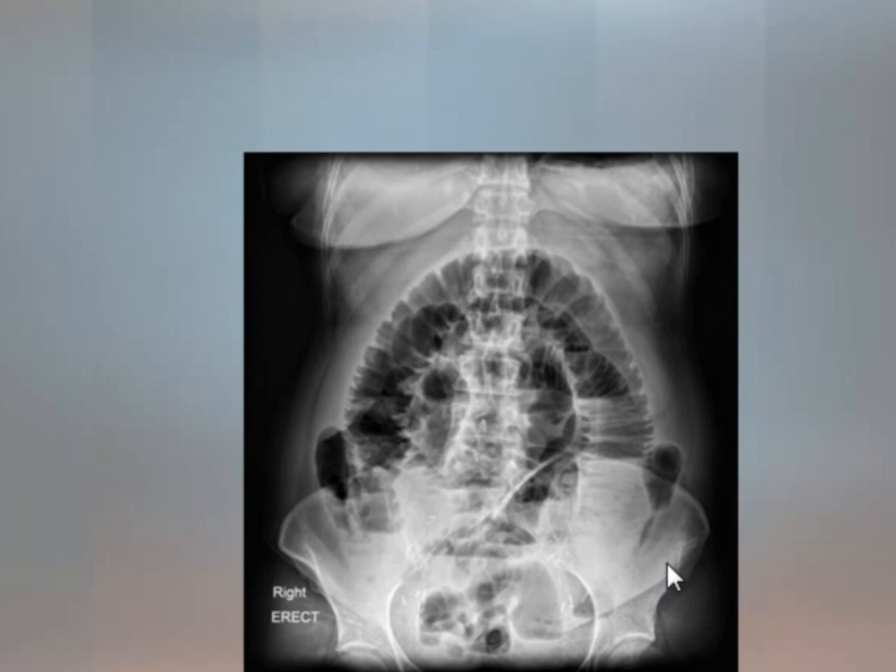What do we have here? Anybody can comment? Small bowel obstruction. Yes. Multiple fluid levels. So this is a post-operative case. The patient was operated on for total abdominal hysterectomy and bilateral salpingo-oophorectomy. After 5 days, she presented with abdominal distension, pain, vomiting, and this was the X-ray. Beautiful.